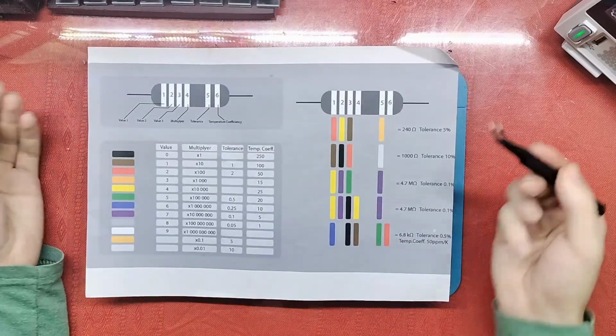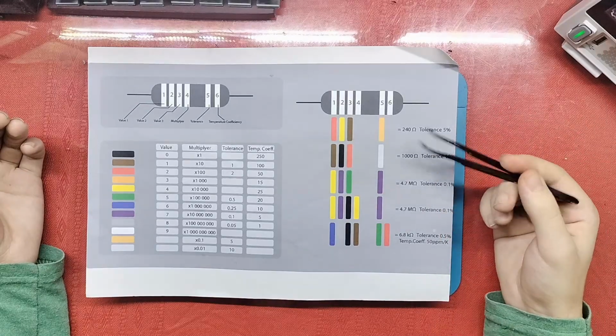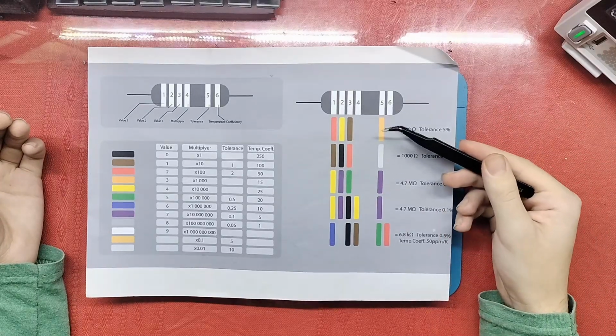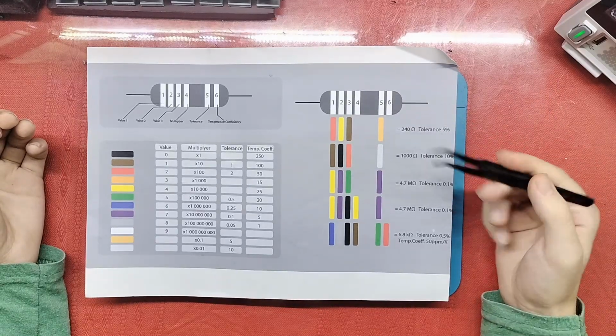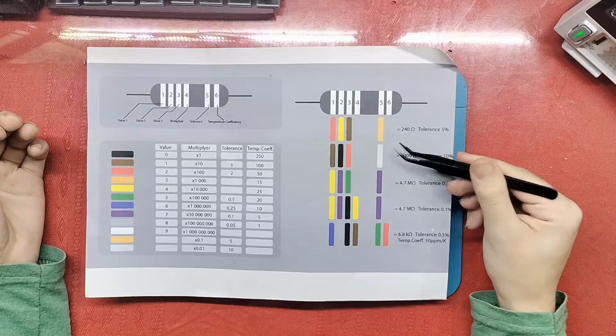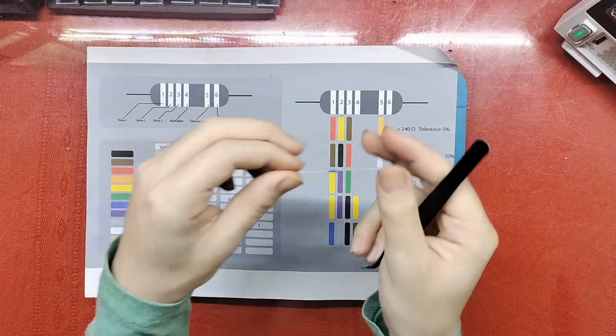Like here are some examples: red, yellow and brown with a gold at the fourth band, it's a 240 ohm resistor with 5% tolerance.